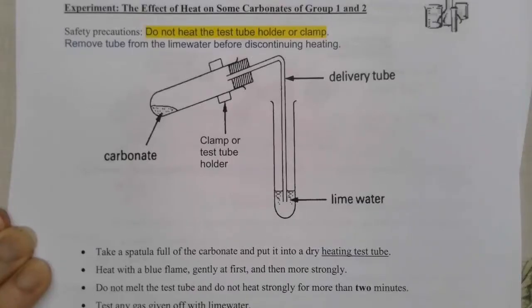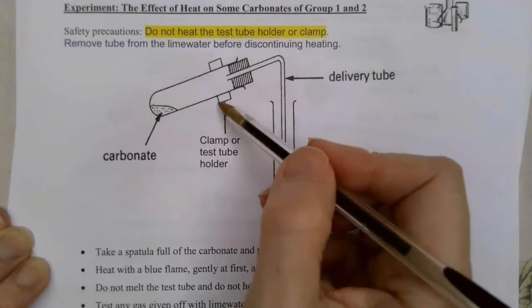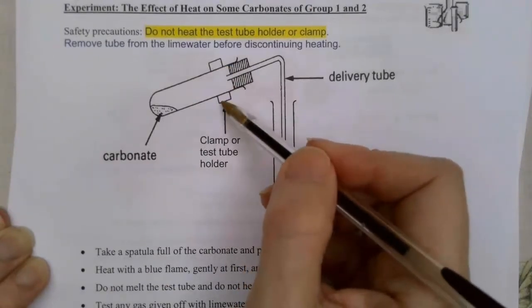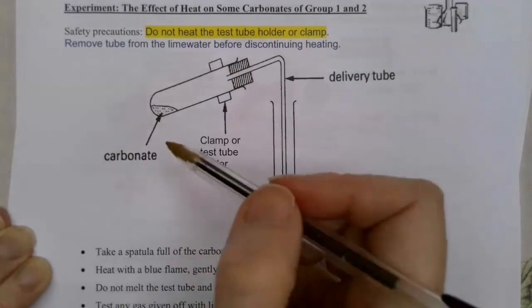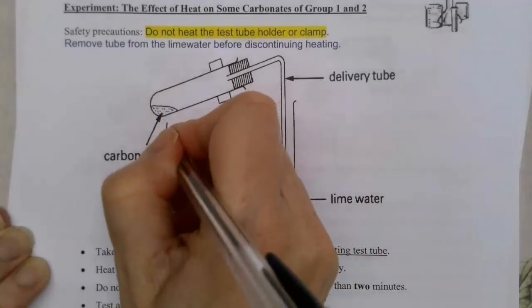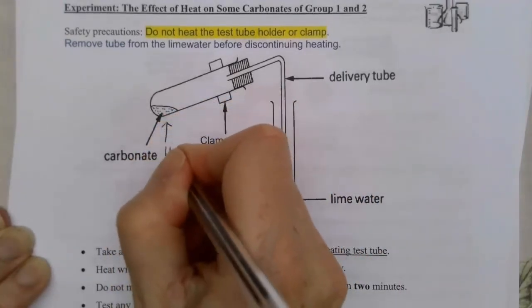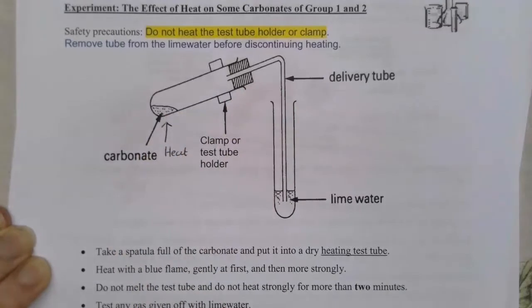So this is the experiment you're going to carry out in class, and it's the effect of heating on the carbonates of group 1 and group 2. There are a couple of safety precautions you need to take. Firstly, you need to be careful that you're not heating any of the clamps or the test tube holders, that you're heating the carbonate here. So I'm just going to draw a little arrow and have heat there.